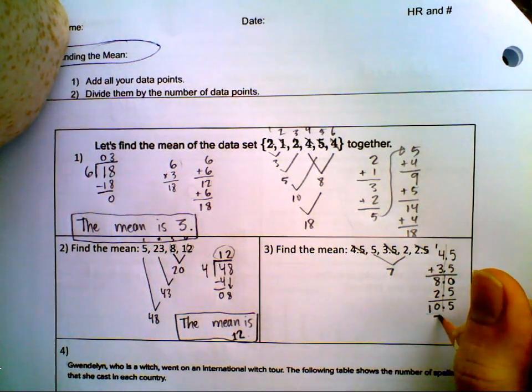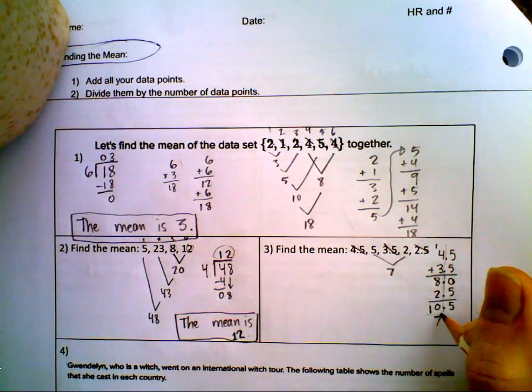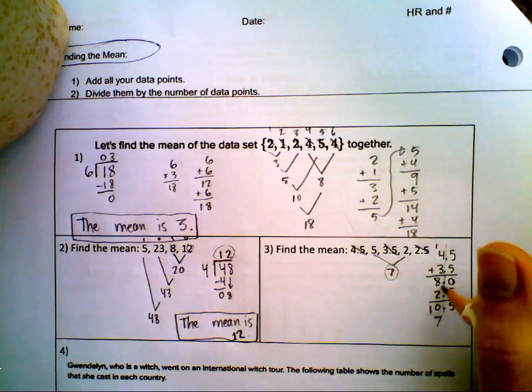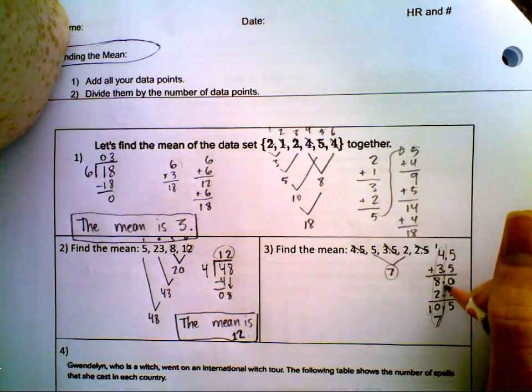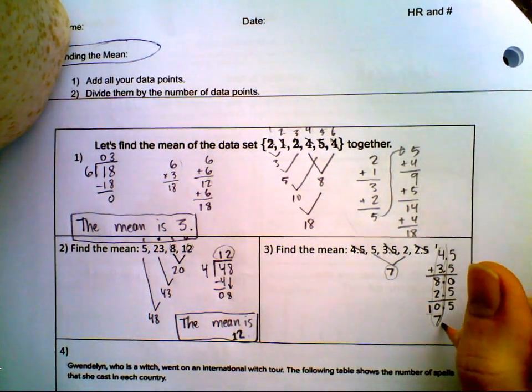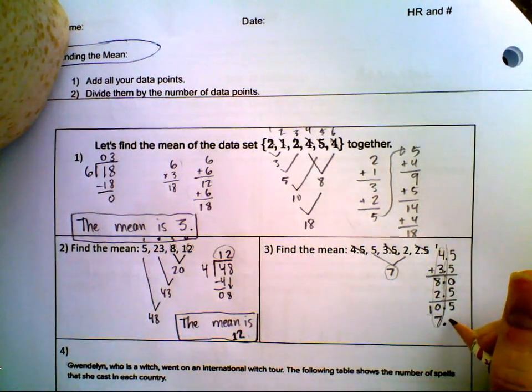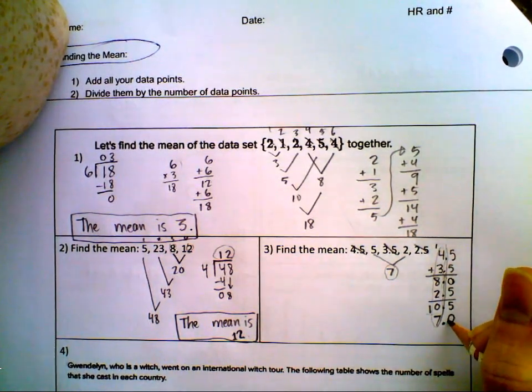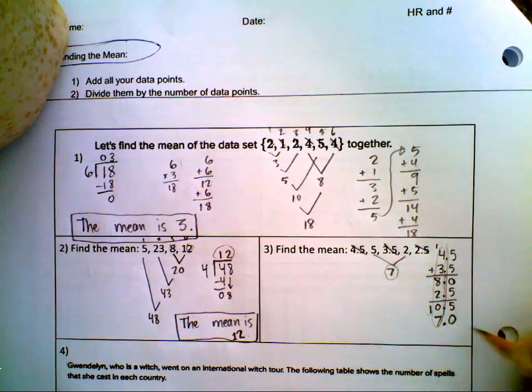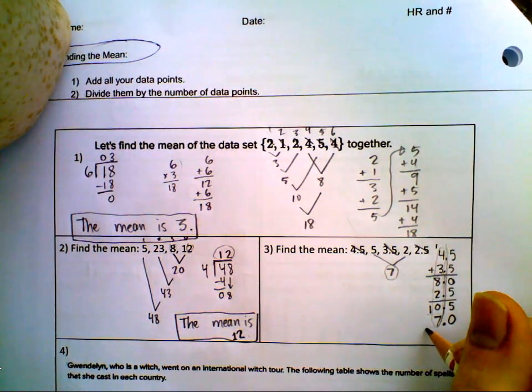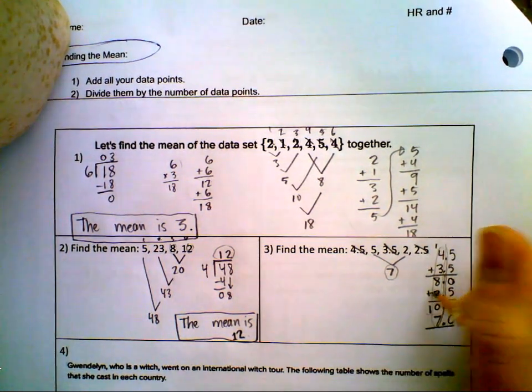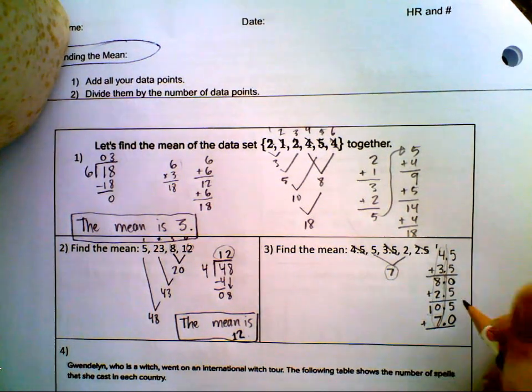When I'm adding this in, however, I have to remember this goes in the ones place. These numbers all right in here are in my ones place. The decimal goes after the ones place, and I'll put a 0 in the tenths place after the decimal point to hold it. And now, I forgot to add my addition signs, my plus signs.